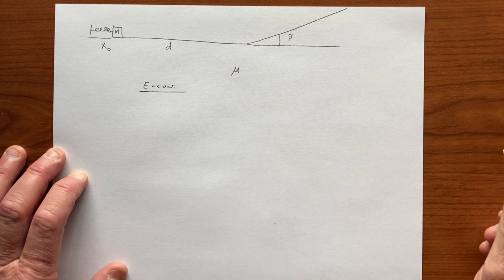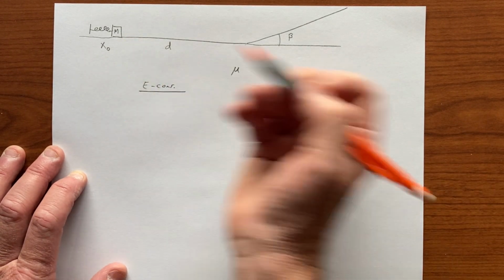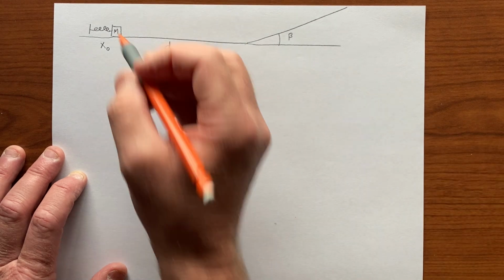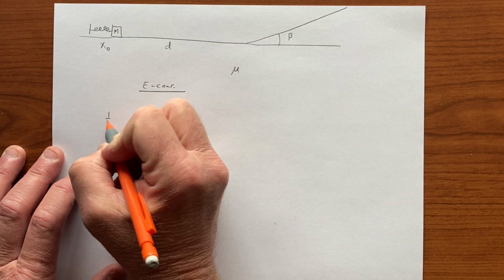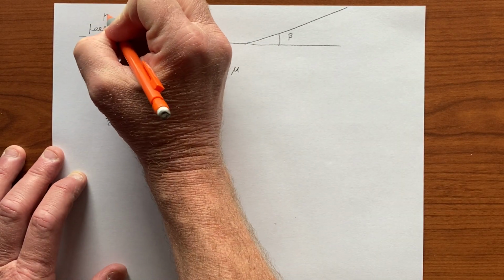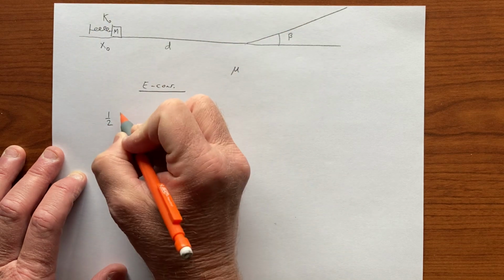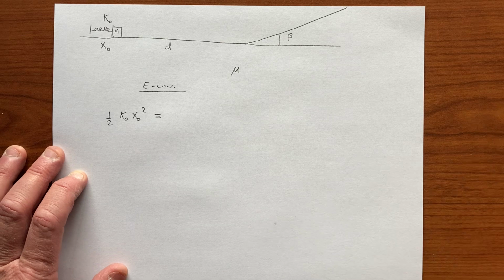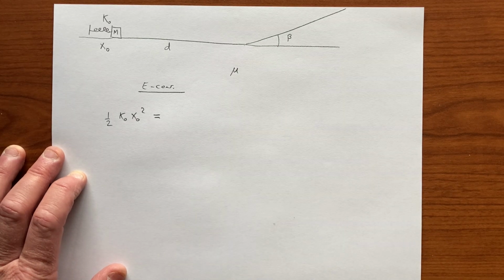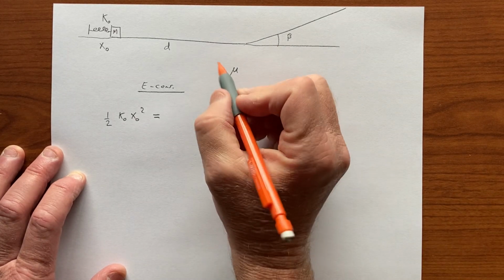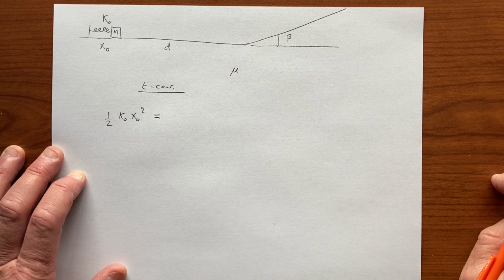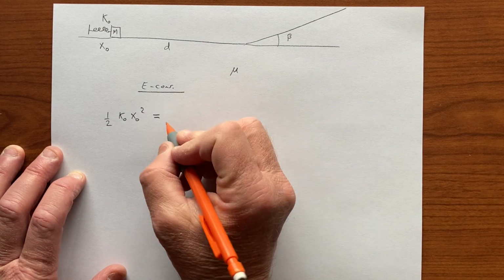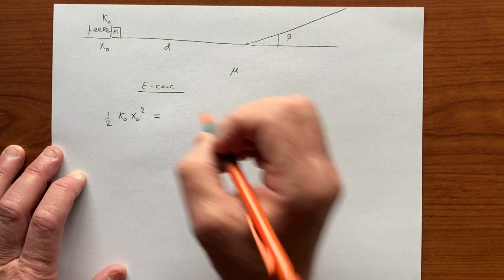From that perspective, we look at the initial energy, and we see that it's all in the spring. So we have a 1/2 k. Let's say the spring constant is k naught. So we have a 1/2 k naught times x naught squared. That's all the energy, and we have to account for that energy at the end. And we have to add in the mechanical energy that's lost due to friction, but we can account for that. So we can put it in on the right-hand side.